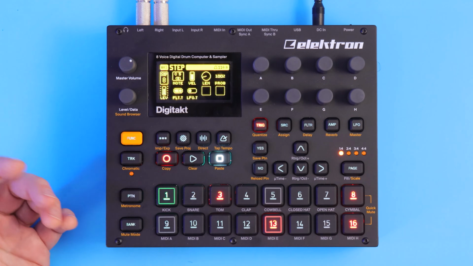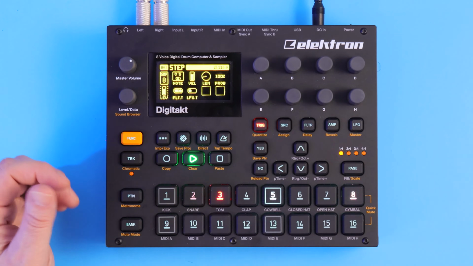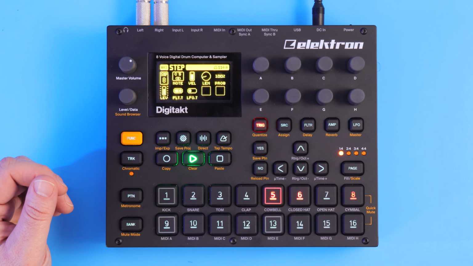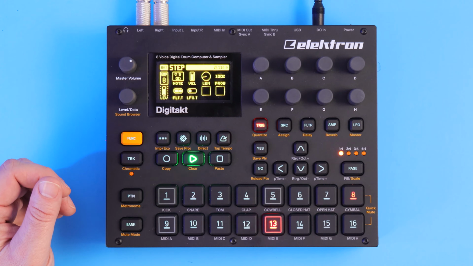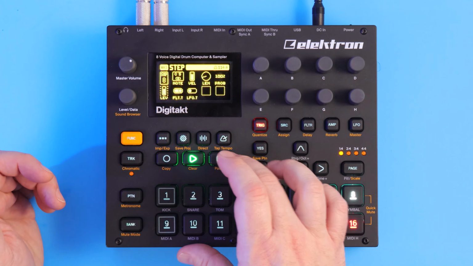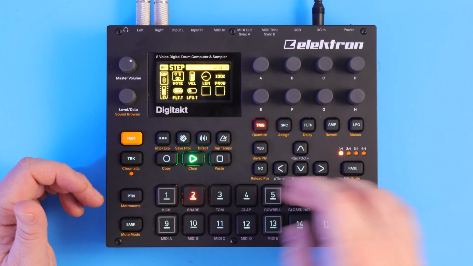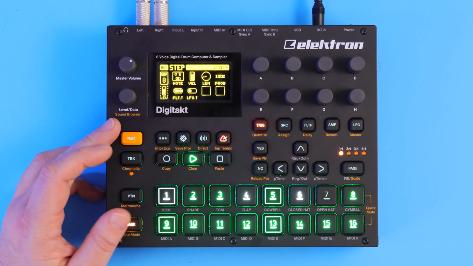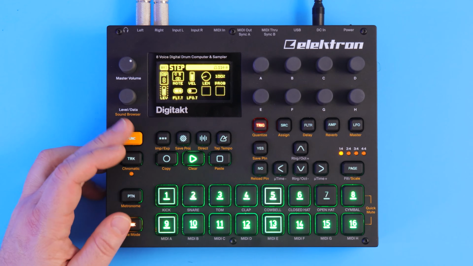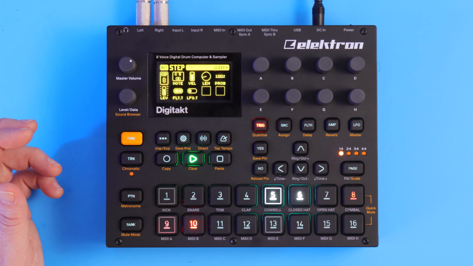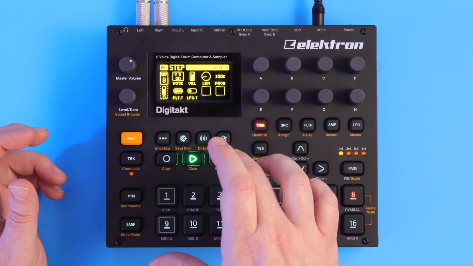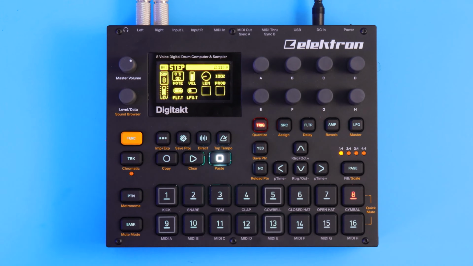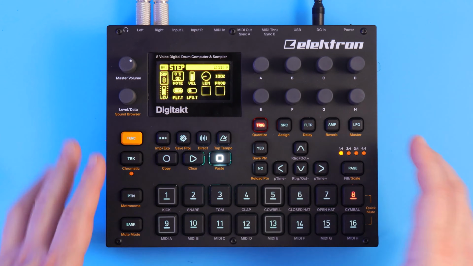So now I've entered in 16 steps. Let's hear what it sounds like. Not bad. So that is step recording mode in standard.